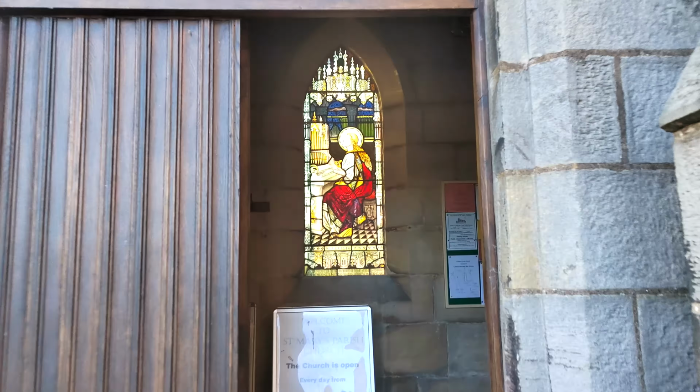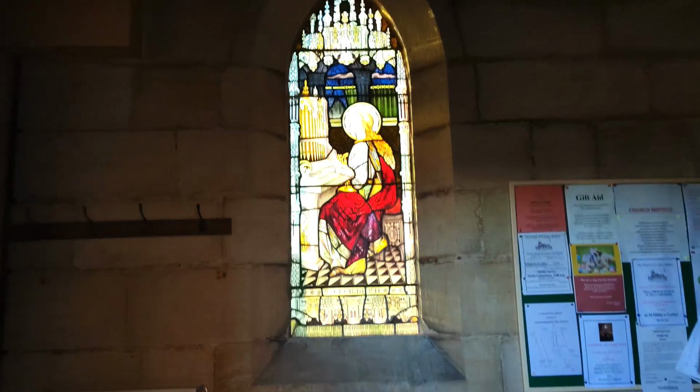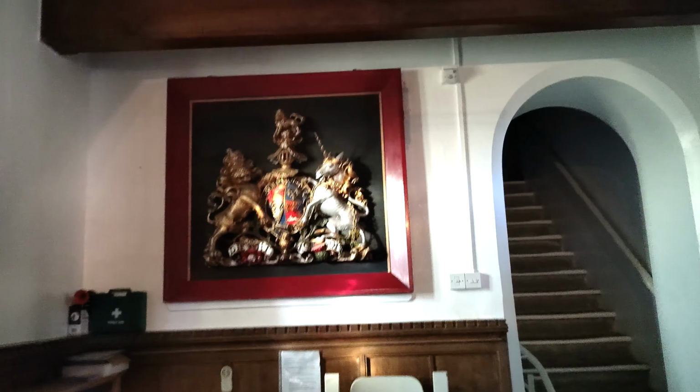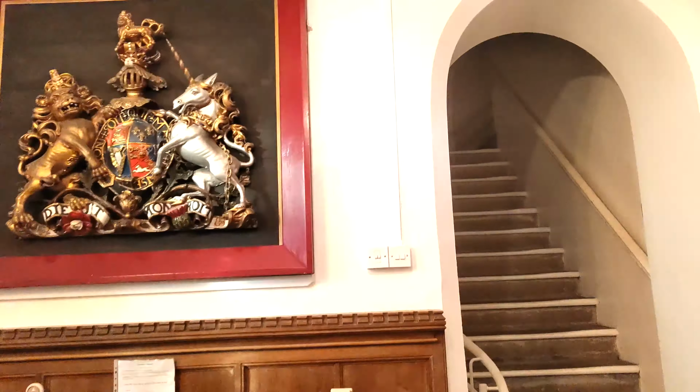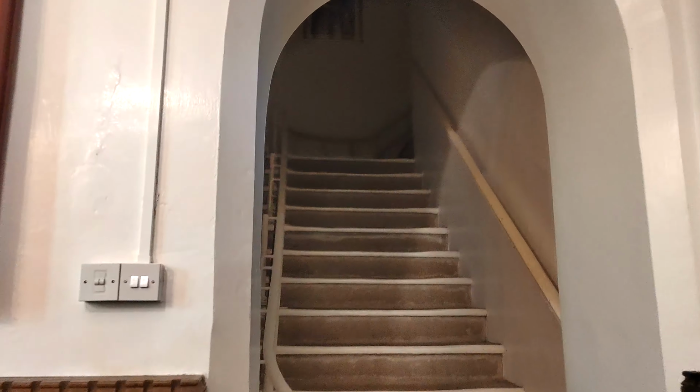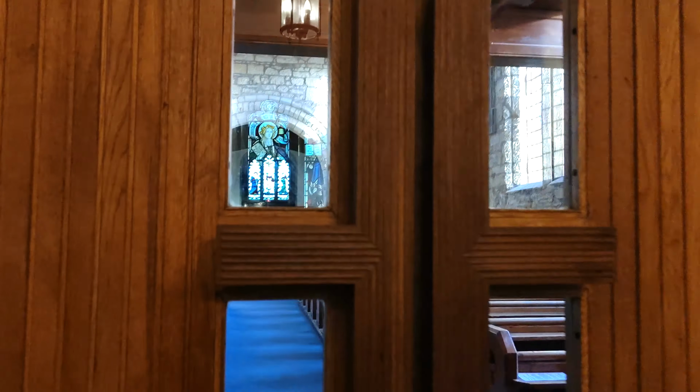And we go through the entrance into the tower, and the stairs leading up to the tower, as we can see, and the big shields. We'll have a look there shortly, I think. But let's go and have a look at the main church.